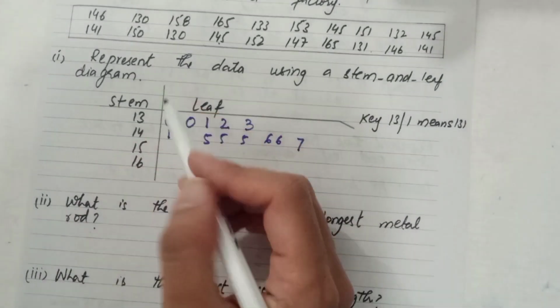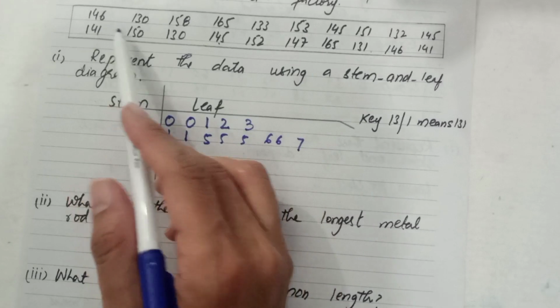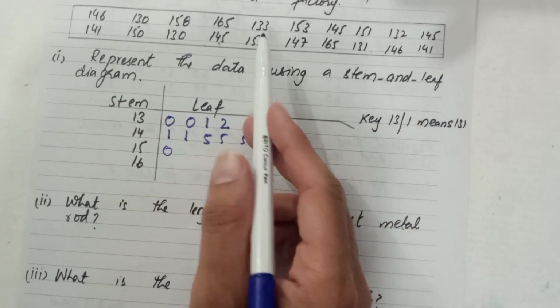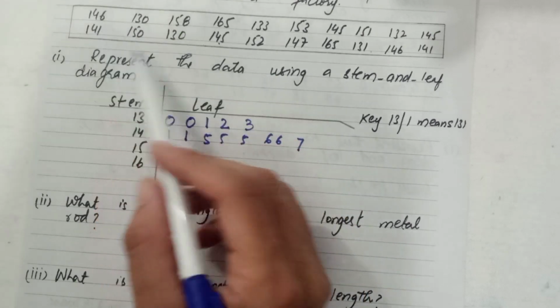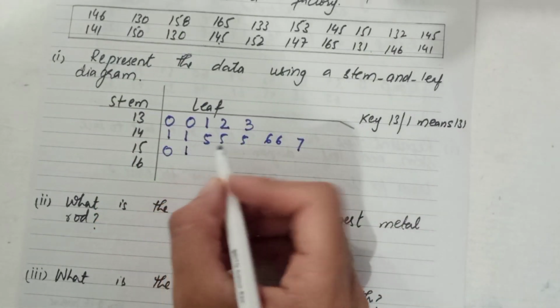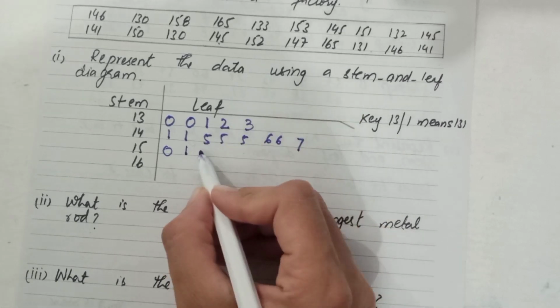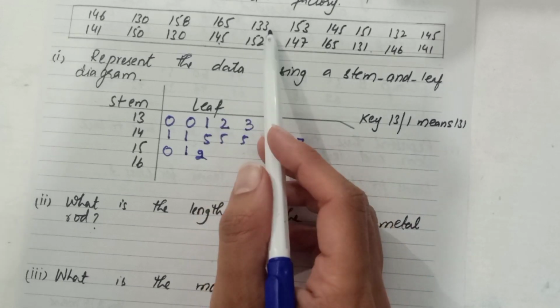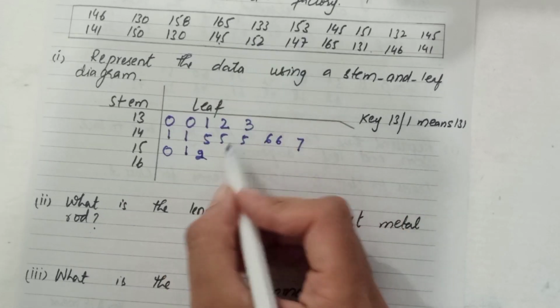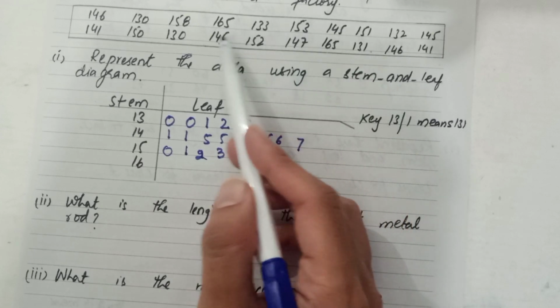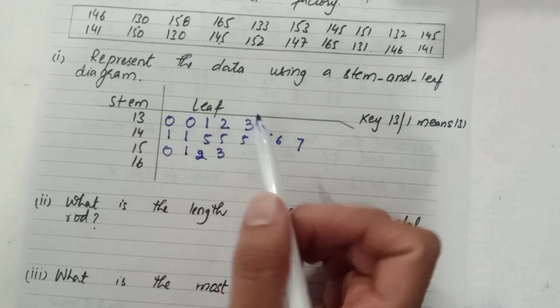Now for 15: 150 appears 1 time, there is not another 0, and 151 is 1 time, and 152 is 1 time, and 153 is also 1 time, and next 158.